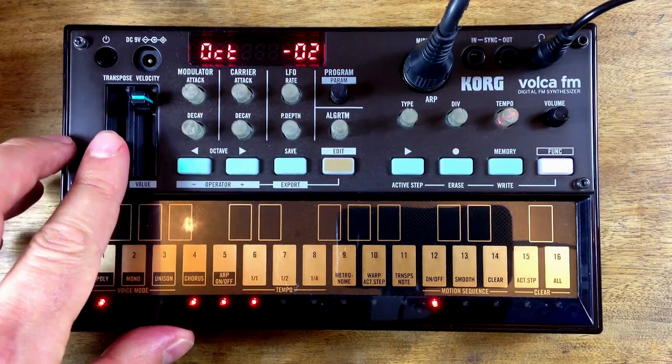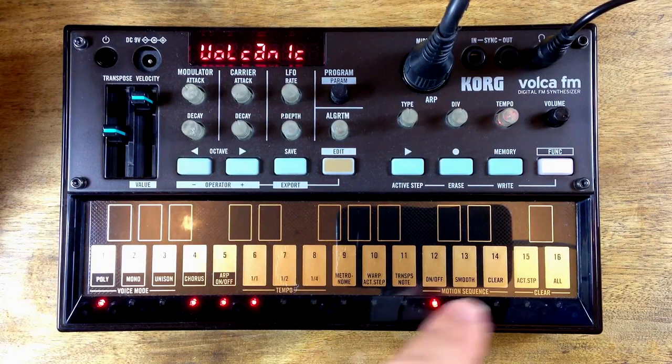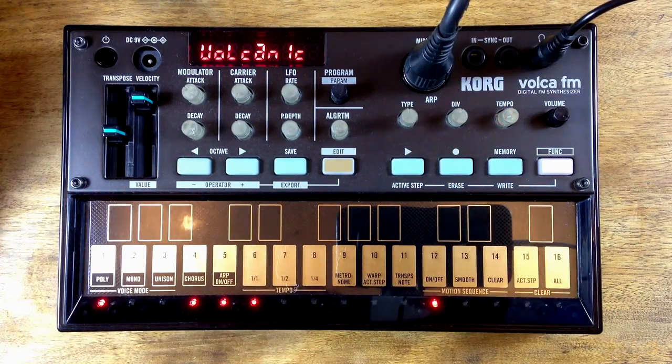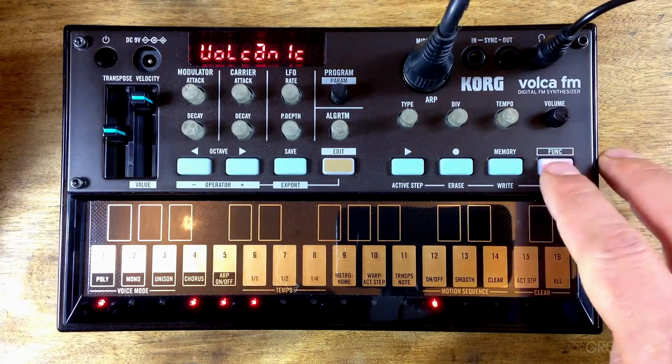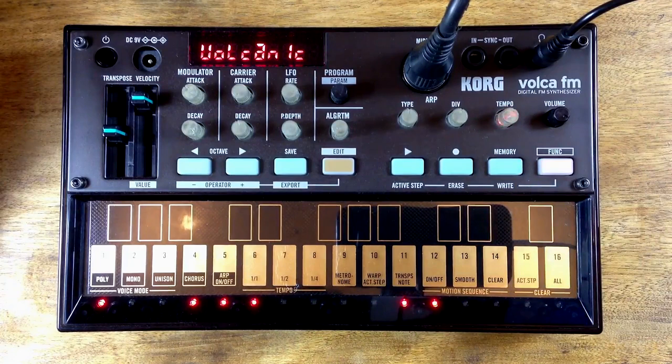Now we can transpose up or down 3 octaves. Now, in order to transpose by semitone, we need to use the function keys. So this is the first time we've looked at these. So you can see on the keyboard here, we have something written on the notes, and those are secondary functions for the notes. So if we press the function button here and press number 11, which is transpose note, now we're going to be transposing by note.